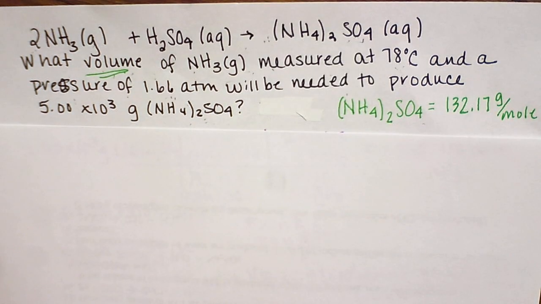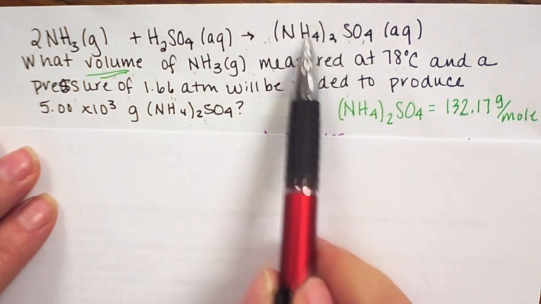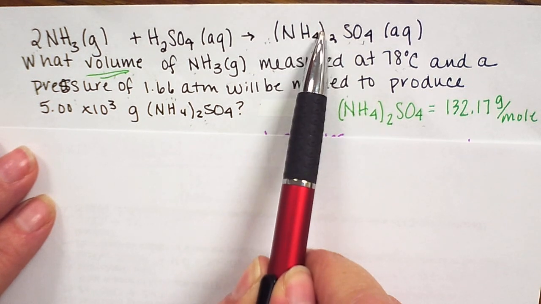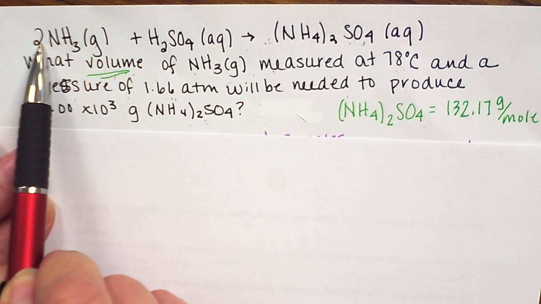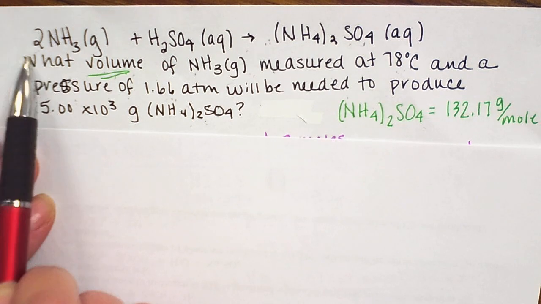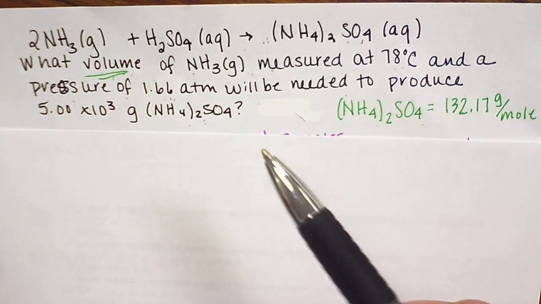Now, normally, before this unit, what we would do is start with the 5,000 grams of the product. We would turn that into moles, and then we would just use our molar ratio of 1 to 2 to get over to the moles of ammonia. Right? And then we would switch to grams of ammonia.